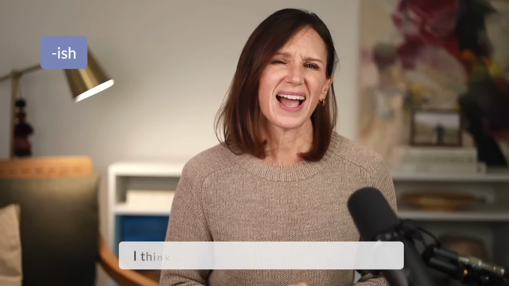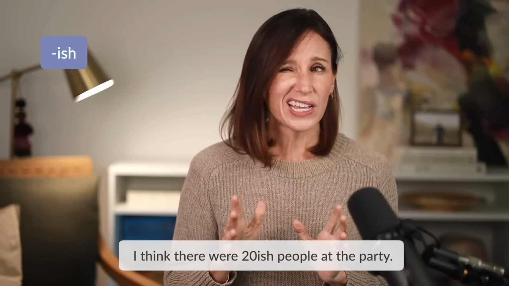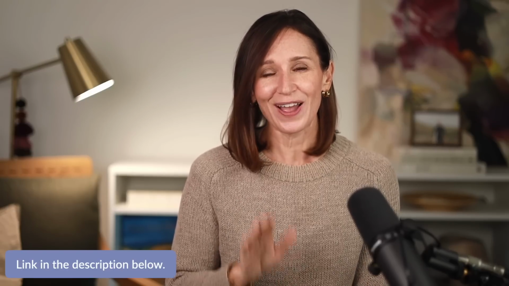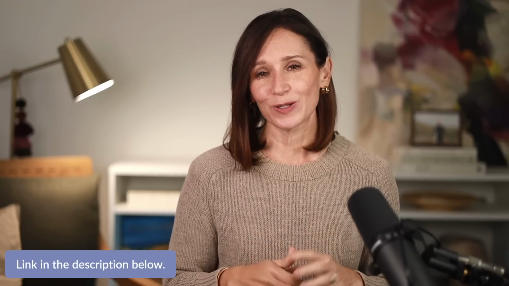We're talking about estimates. The next one on our list is ish. This is a suffix, so it's something that we add to the end of a word, and it suggests that it's around or about. It's a very informal way to say approximately. For example, I could say, I think there were 20-ish people at the party. Now, a quick side note, I recently did a whole lesson on the topic of using this fun suffix ish, and I'll leave a link to that lesson in the notes below.